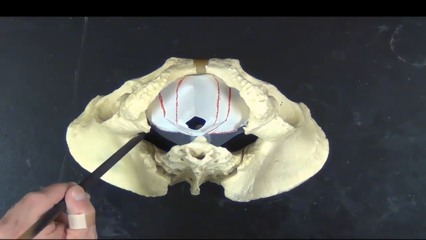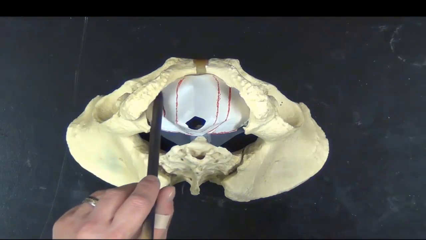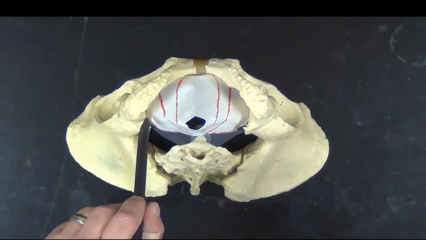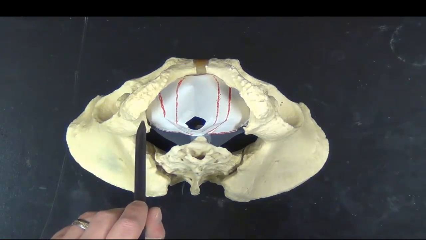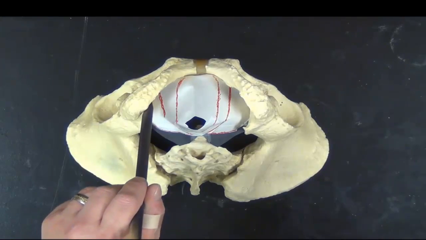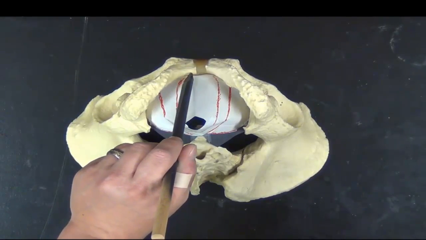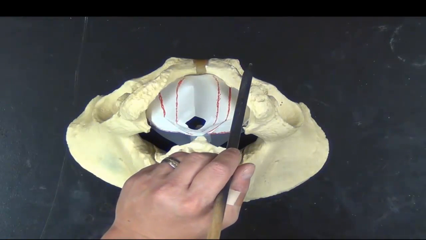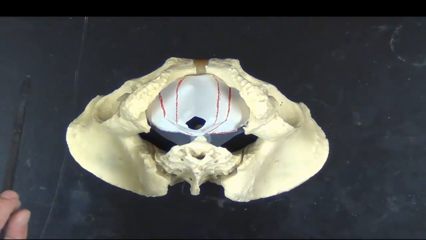So obturator internus membrane is doing double duty. It's origin for the levator ani. It also forms a canal known as Alcock's canal, or more appropriately, pudendal canal, which allows the internal pudendal vessels and pudendal nerve to get all the way forward to reach the external genitalia in the perineum, which we'll talk about in just a bit.